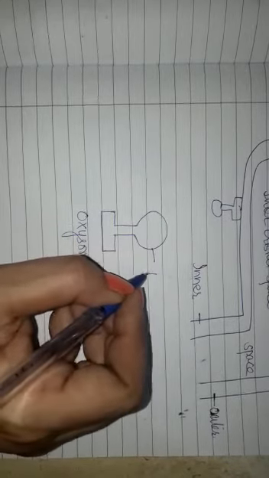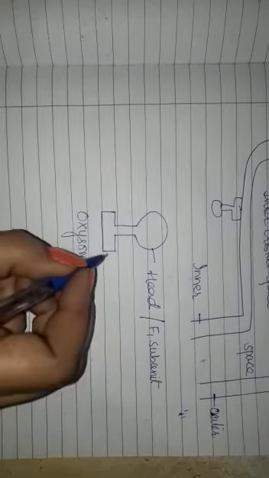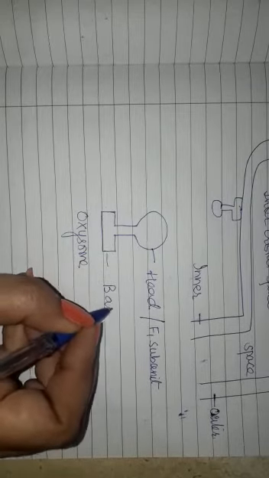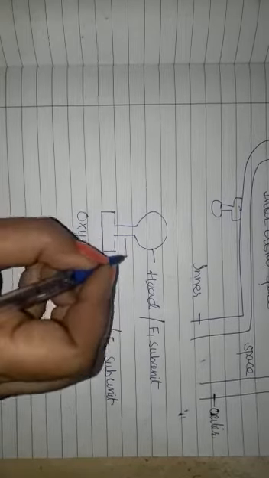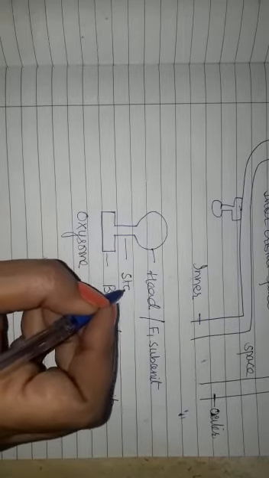This is the rounded head, which is also called the F1 subunit. And this is the base piece, which is also called the F0 subunit. The base and the head are connected by a stalk.